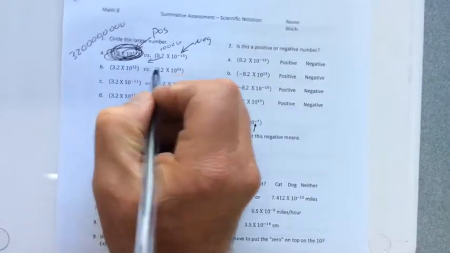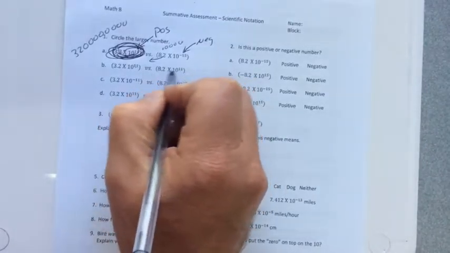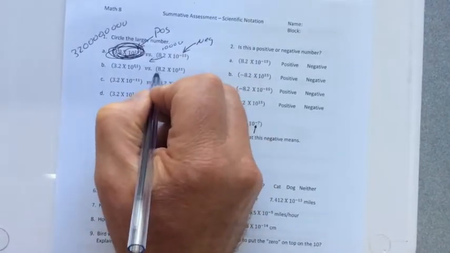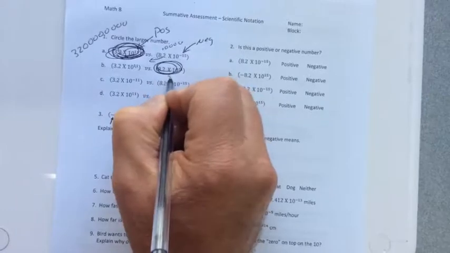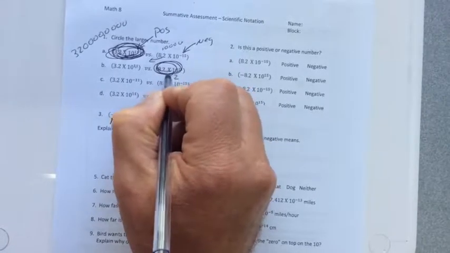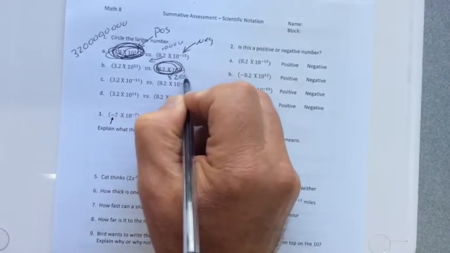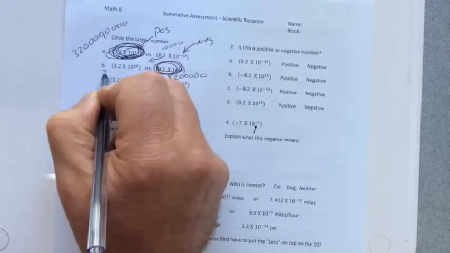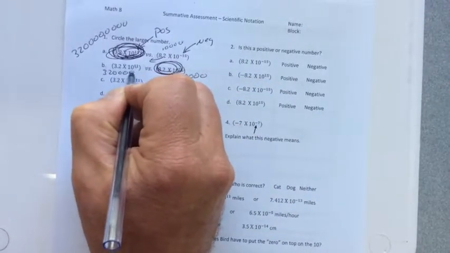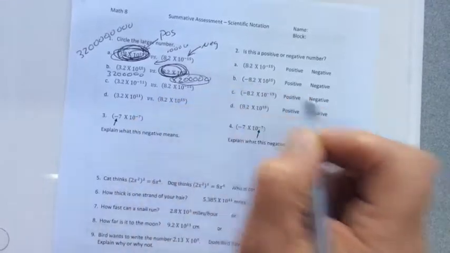So here, this is 11 versus 11, so they both have the same amount of zeros. So now that means that 8.2 is bigger. See, that's an 8 and a 2, and since there were 11 moves, it will have 10 zeros after it. And this is a 3 and a 2 with 10 zeros after it. So the 82 gazillion is bigger.